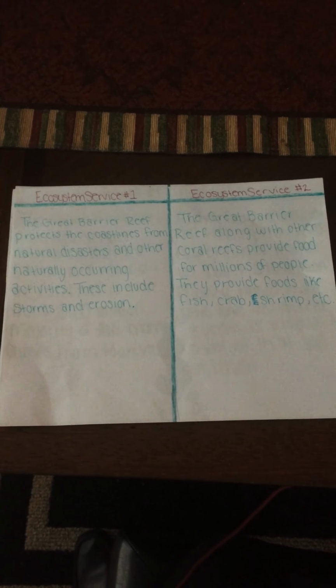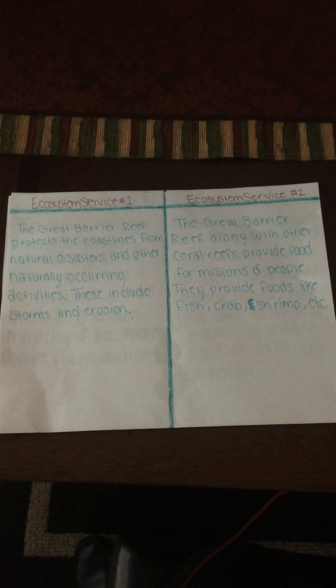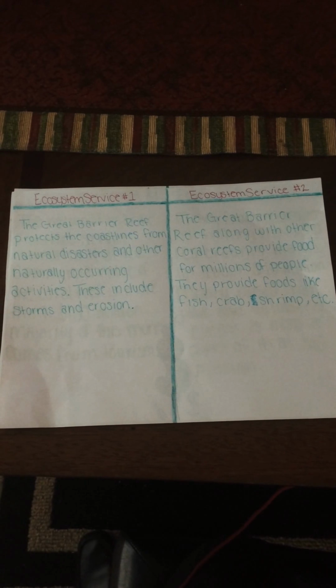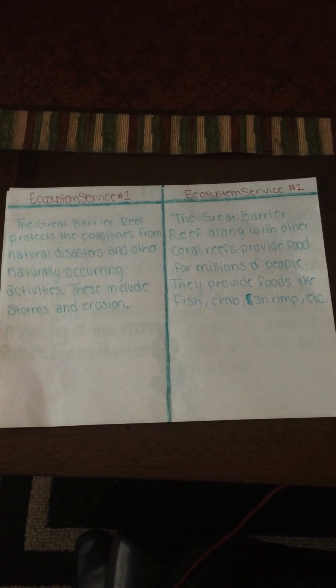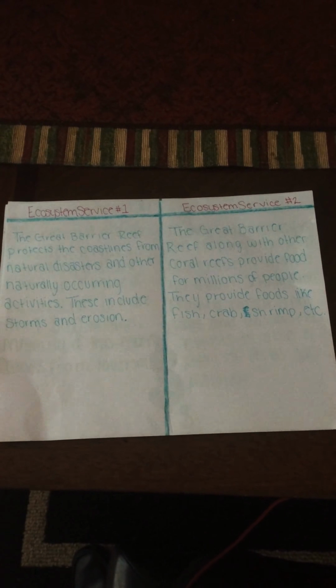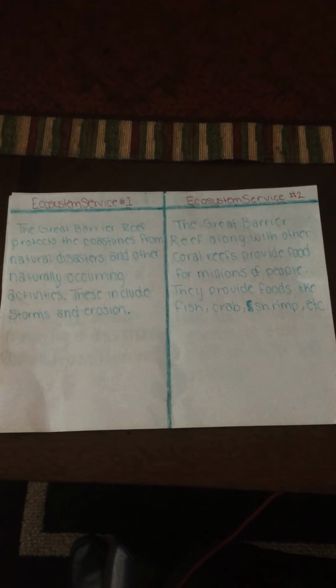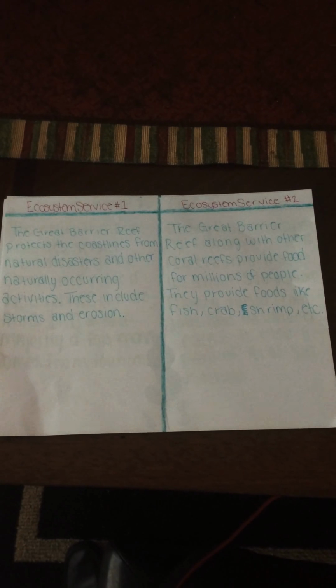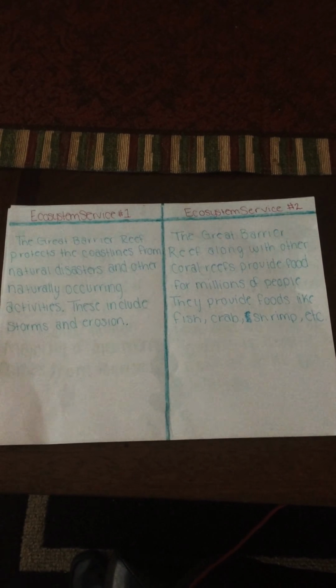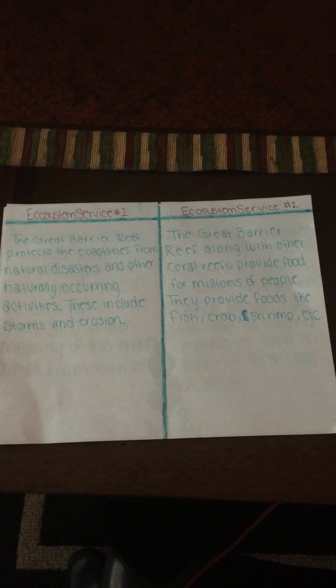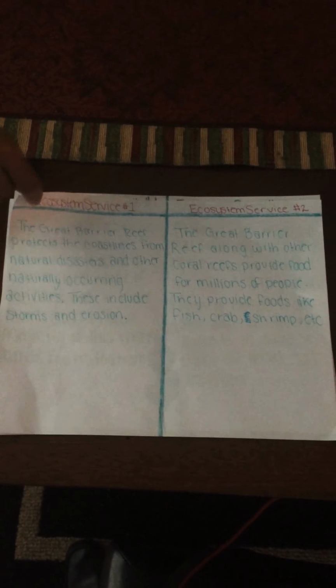Ecosystem Service Number 1 says that the Great Barrier Reef protects coastlines from natural disasters and other naturally occurring activities. These include storms and erosion. In other words, the Great Barrier Reef prevents erosion and protects its coast from giant waves or hurricanes. Ecosystem Service Number 2 says that the Great Barrier Reef, along with other coral reefs, provides food for millions of people. This food includes fish, shrimp, and crab.